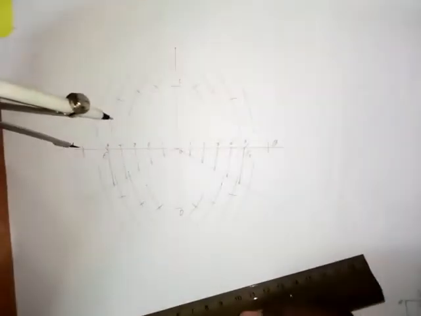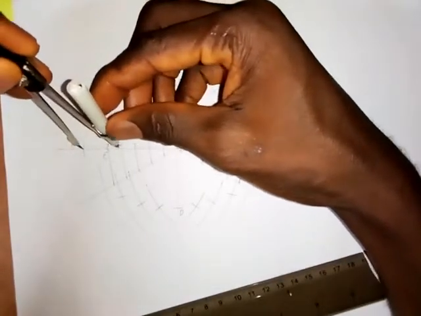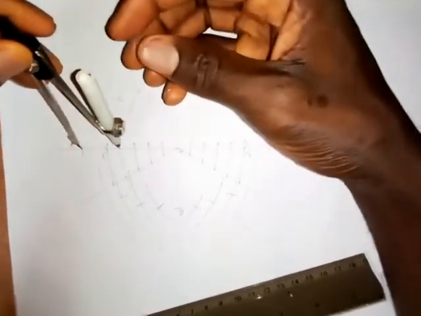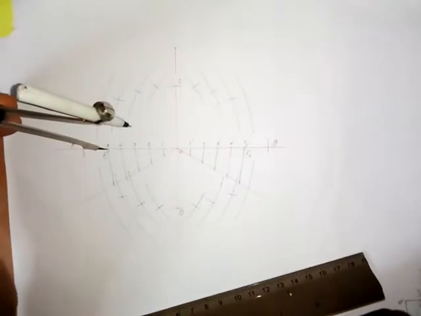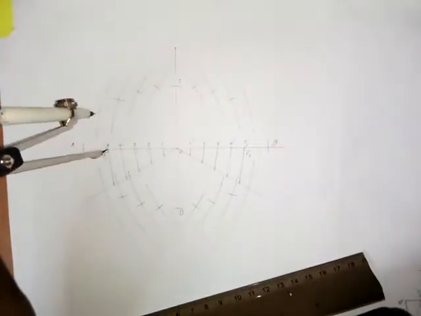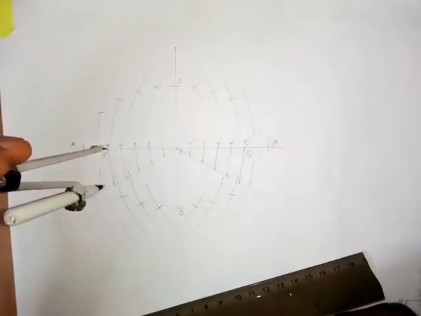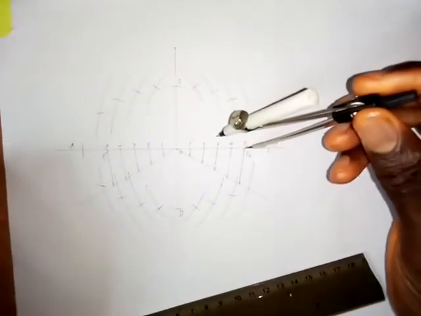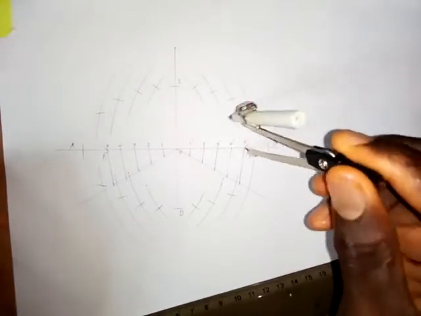Okay, so next, bring the pinpoint to A and extend it to 4 on the left side here. Okay, then put it at F1. So make an arc on the fourth arc for the first one. So also make an arc down here. Bring that same radius to F2. So you make an arc here, then you make an arc here.